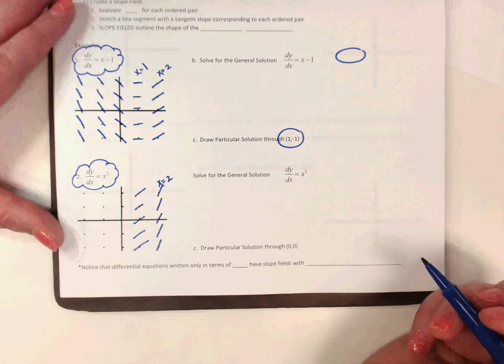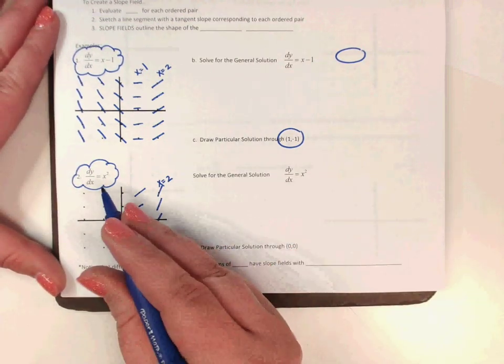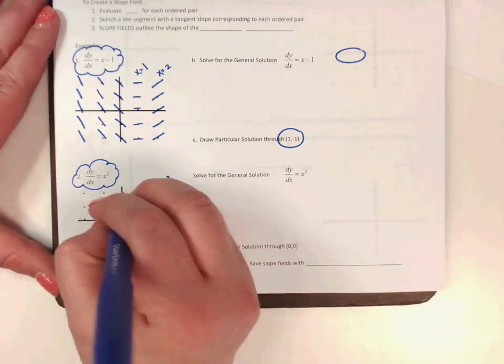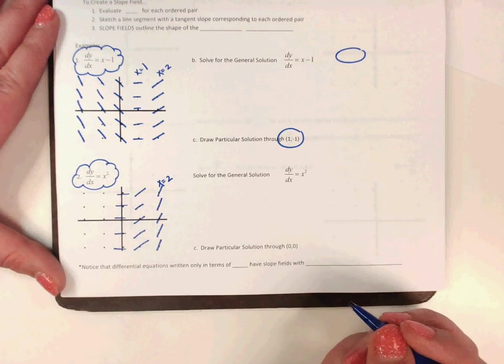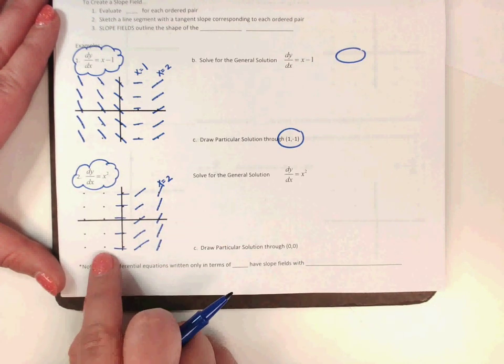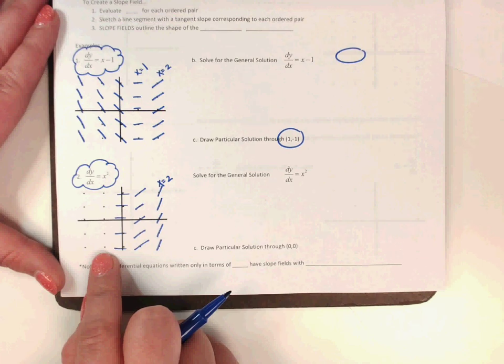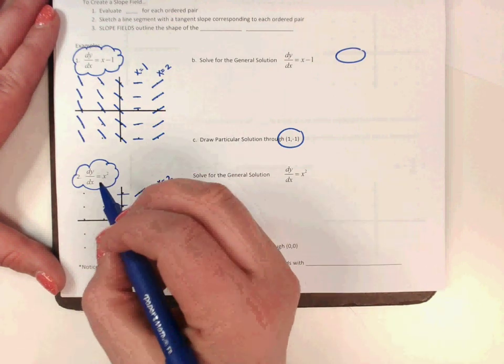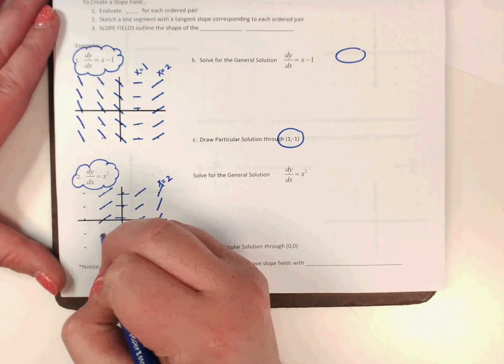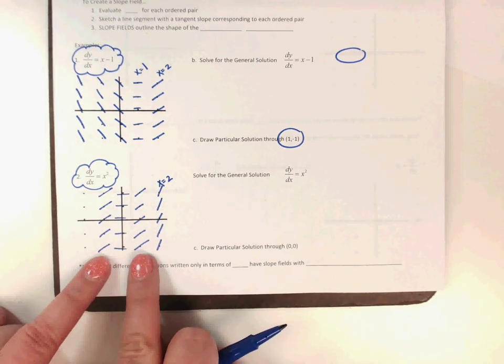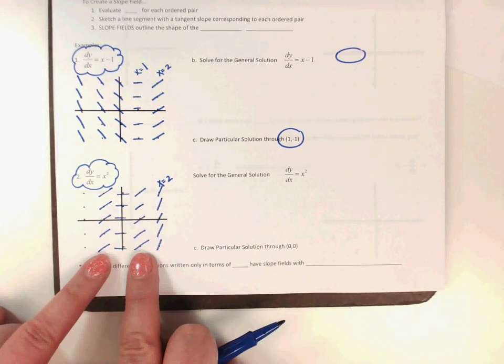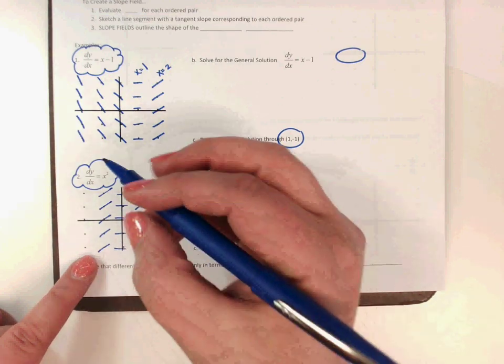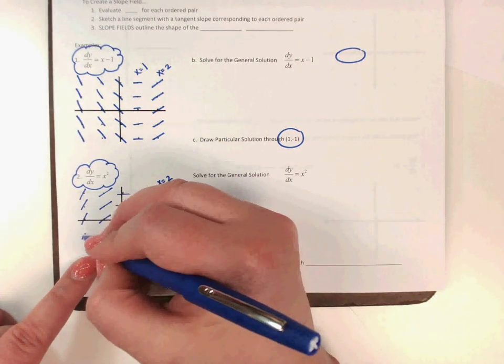Okay, so then from there, this is 0. What's 0 squared? So these should all be flat. Okay, then come over here to negative 1. If I square it, what do I get? Positive 1. So what that means is that these two rows should kind of match each other. And then if I plug in negative 2 squared, I'd get 4, which would be like that.